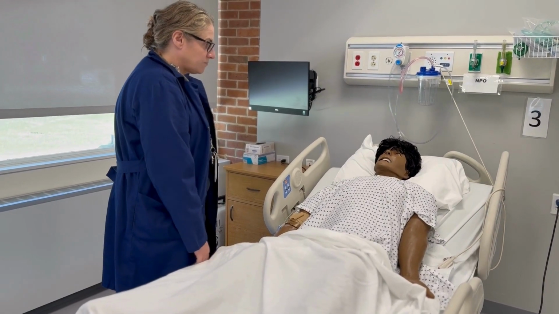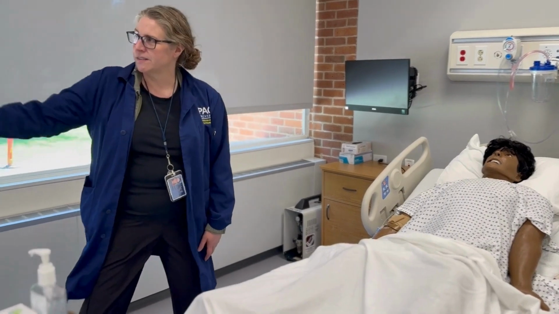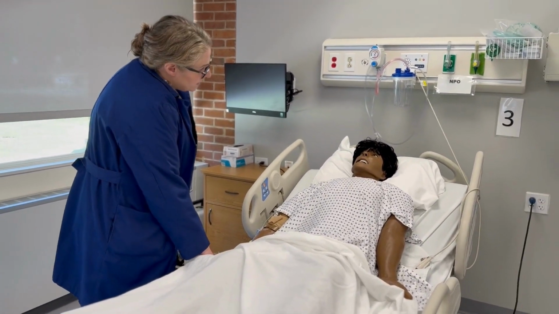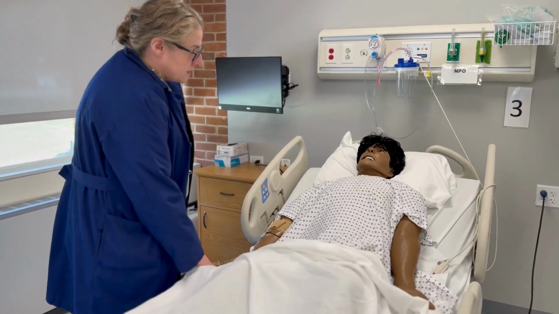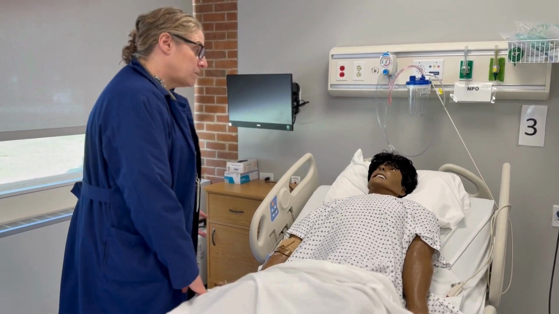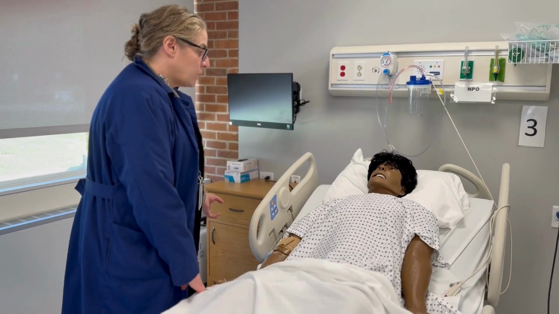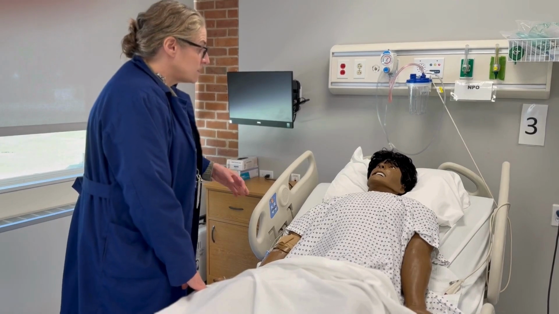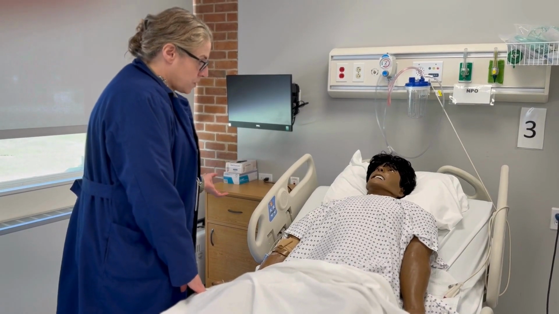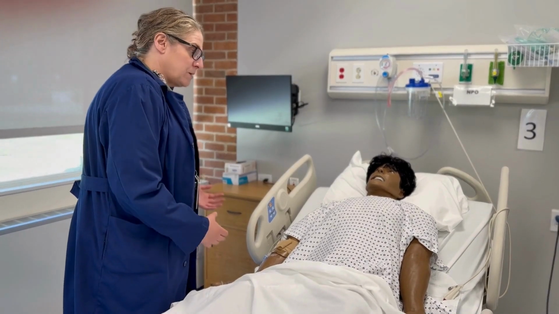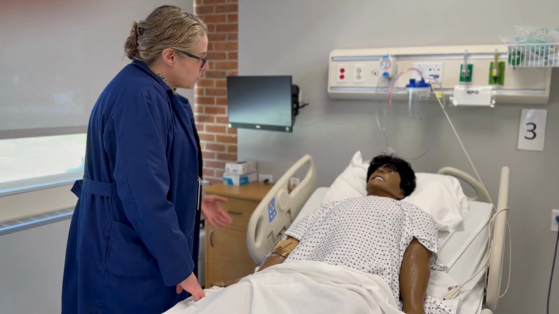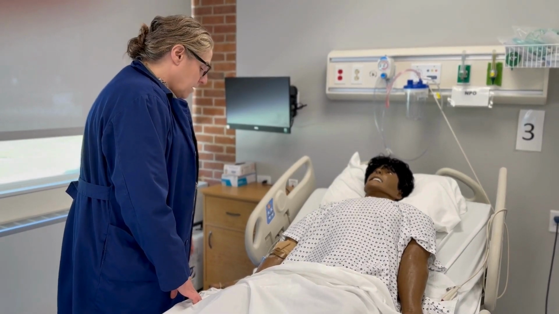Provide privacy for the patient. I'm going to go close the door. Explain the procedure to the patient. Sydney, the doctor really wants to keep close track of your urine output. And we are going to put in a tube into your bladder through your penis to keep track of every single drop of urine so that we can really make good decisions about your care. It's going to be a little bit uncomfortable, but we'll talk you through the whole thing.